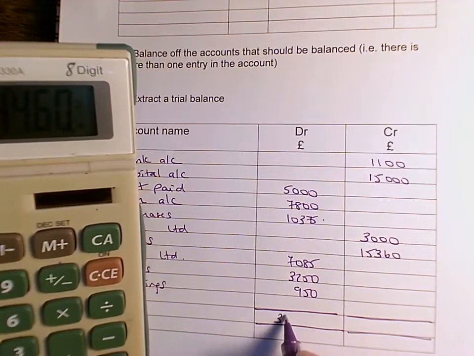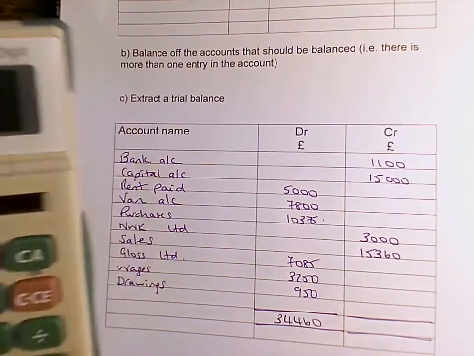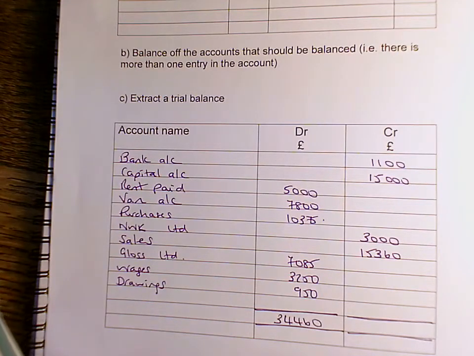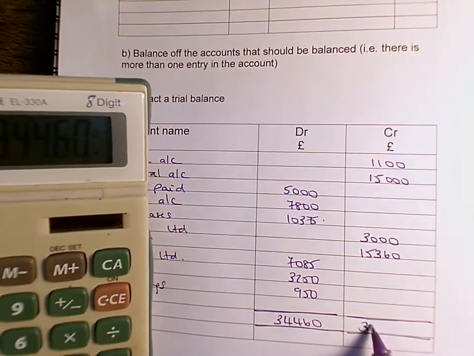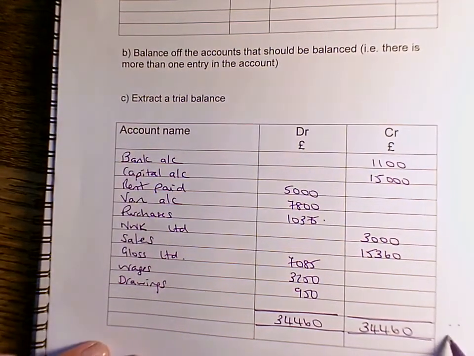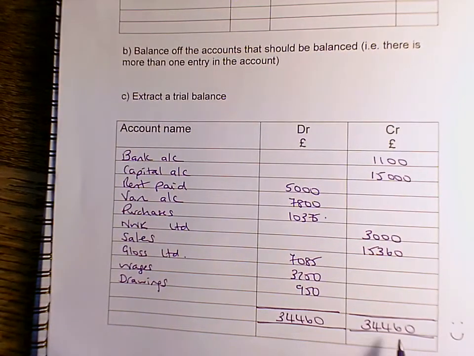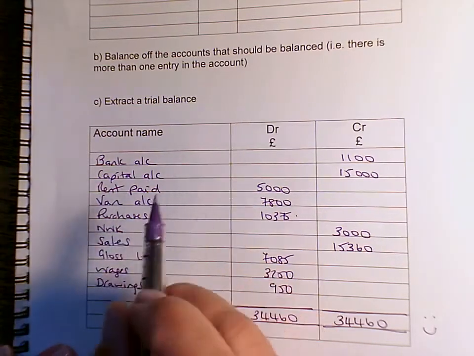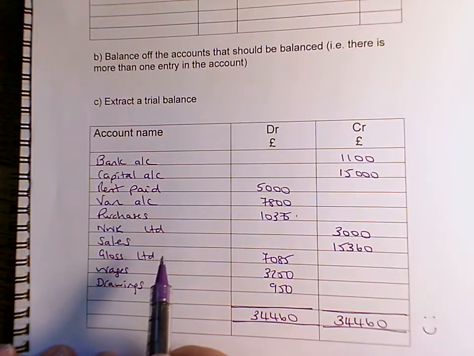So a total of 34,460 on the debit side, and then 1,100 plus 1,500, 15,000, 3,000, and 15,360, and 34,460. So we can give ourselves a smiley face there. That adds up. Debits and credits are equal. So that means that the arithmetic is correct. So from there, we could draw up an income statement and a statement of financial position.